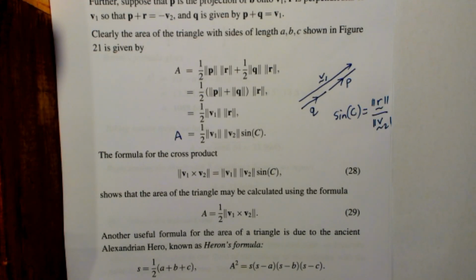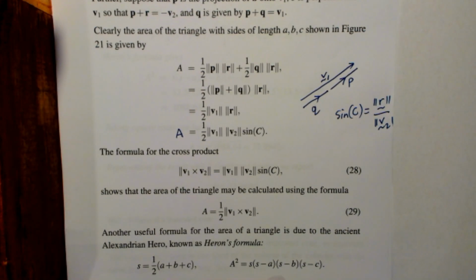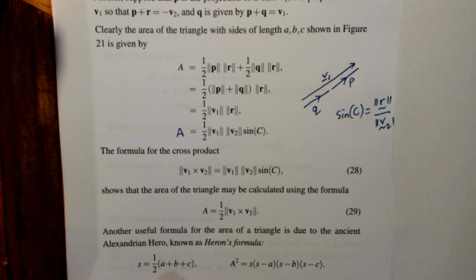Okay, great. Another nice formula for the area of a triangle is due to the Alexandrian hero known as Heron's formula. And it says that the area of a triangle squared is the product of these four, S times S minus A times S minus B times S minus C, where S is 1/2 of the sum of the three sides.